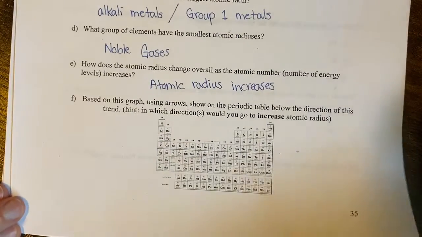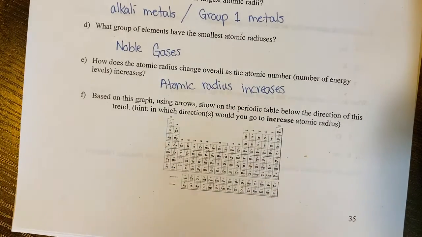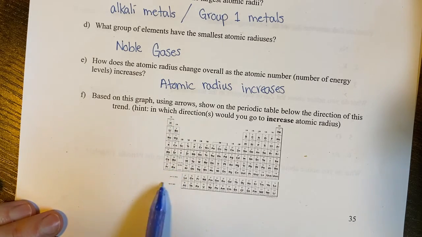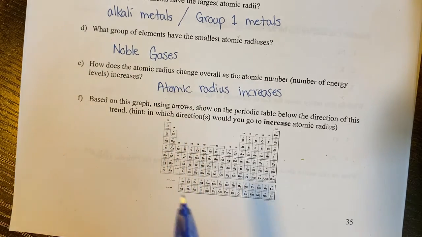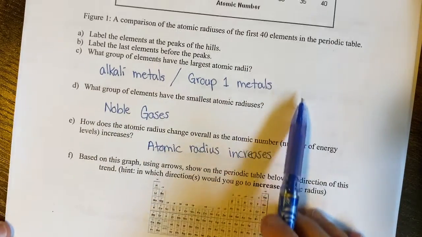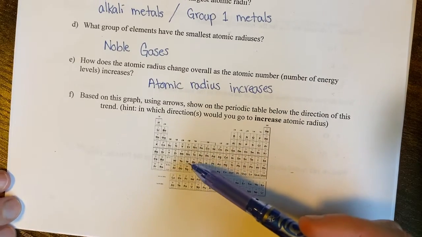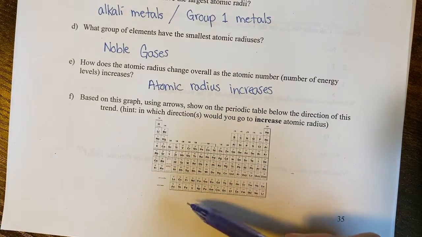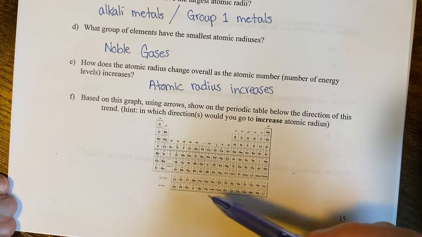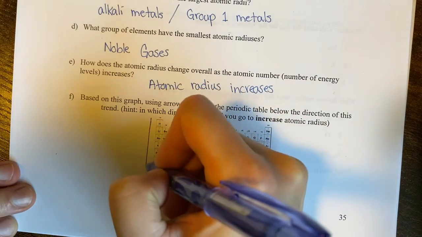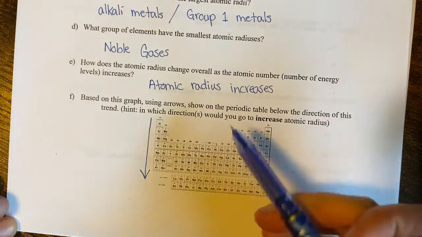So on the graph, using arrows, show the periodic trend below, the direction for this trend in both an up and down and side to side kind of way. So what we're seeing here is atomic radius increases as we get more and more energy levels, or more and more subatomic particles in the element. So we get an increase as we go down.